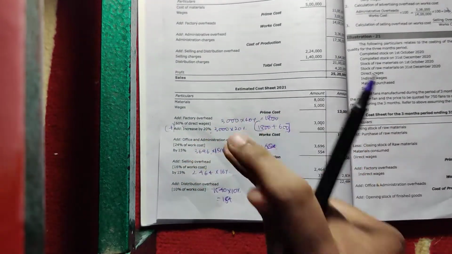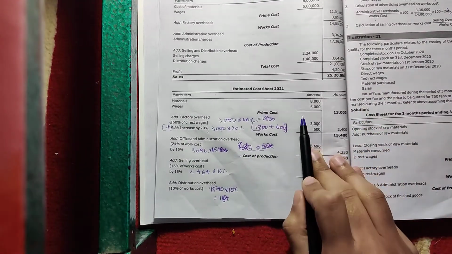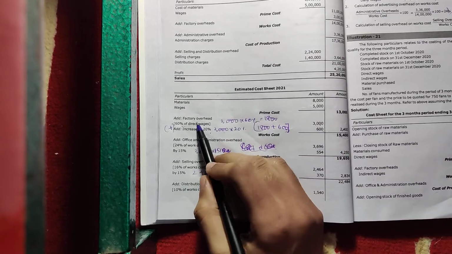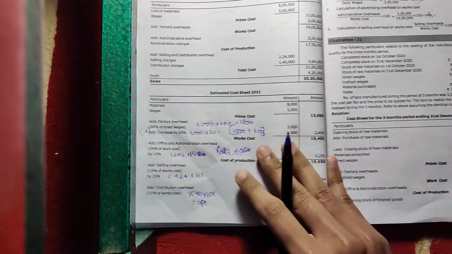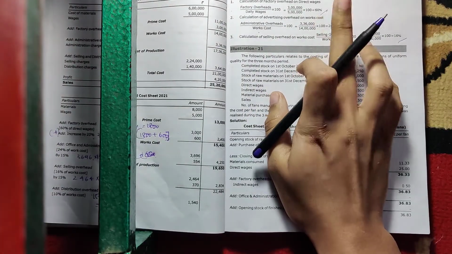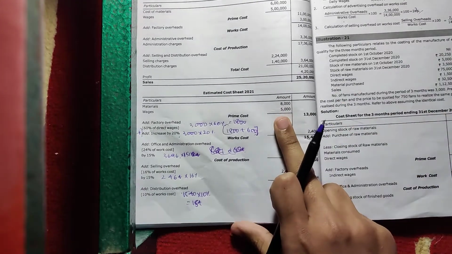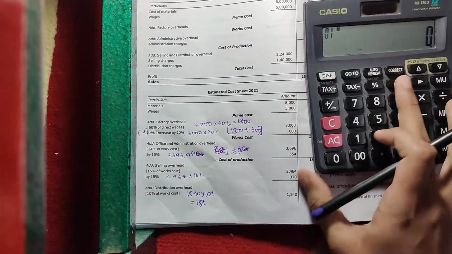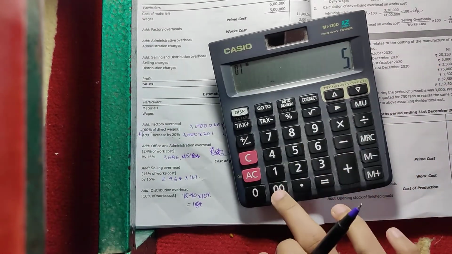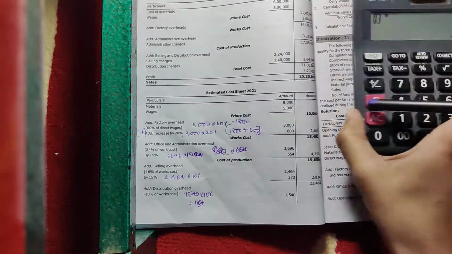In your estimated cost sheet, only two pieces of information are given to you, regarding your materials and your wages, that is 8,000 and 5,000, to arrive at your prime cost of 13,000. To this, as per the format, you will add your factory overhead. The factory overhead needs to be calculated only on the wages, for which you got 60%. What is the amount of wages as per your estimated cost sheet? It is 5,000. So 5,000 into 60%, the percentage we calculated, will give you 3,000.